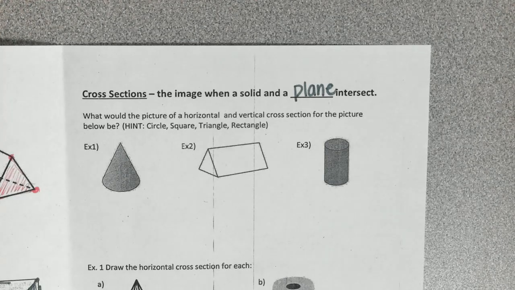So I want to show you this video. I wish I would have made it so that the people watching the video can see. But I want to show you this video of cross sections. Please watch.